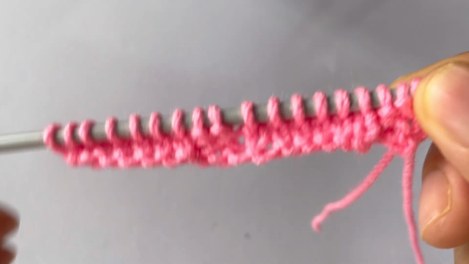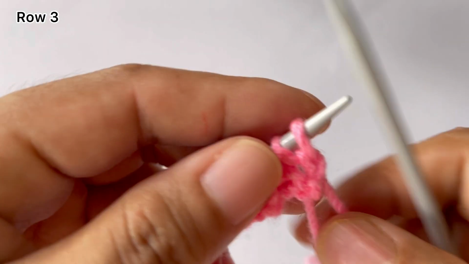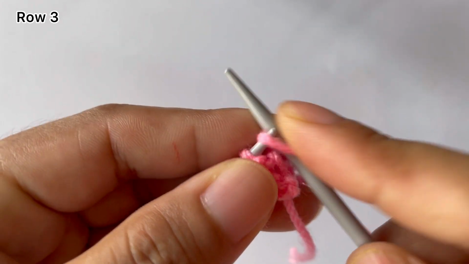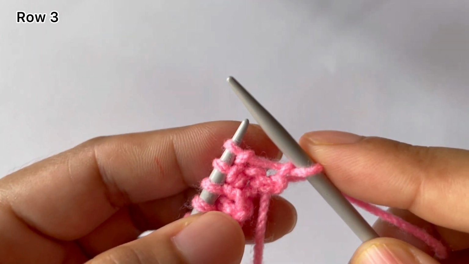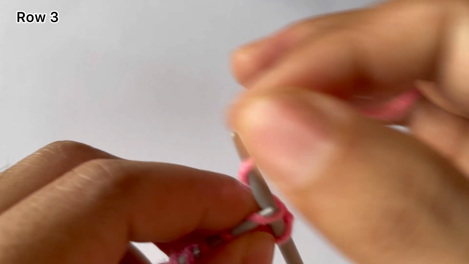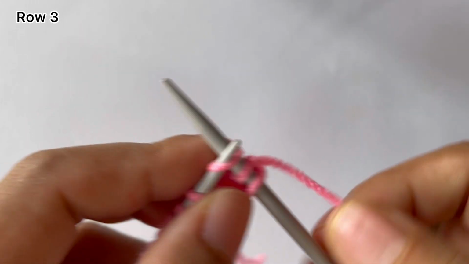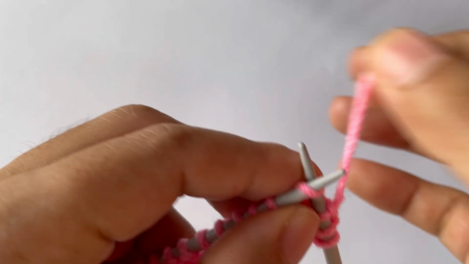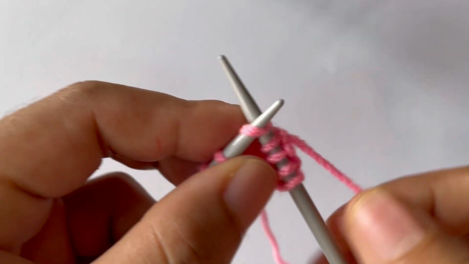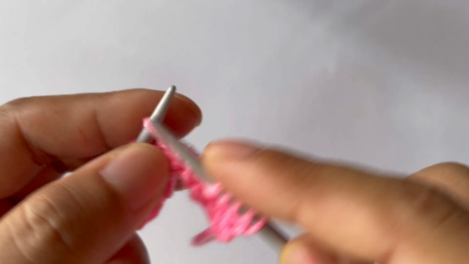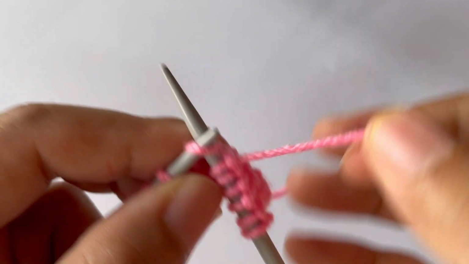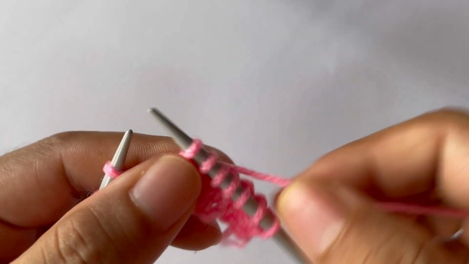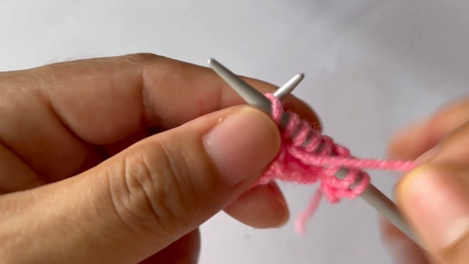Row 3, right side. Your edge stitch, slip, and start the repeat from here. Knit 6 and then purl 2.